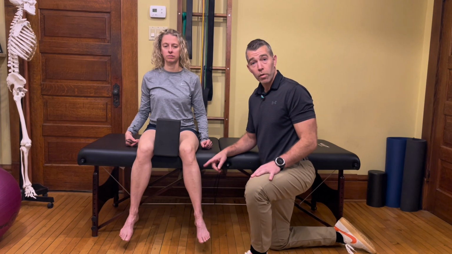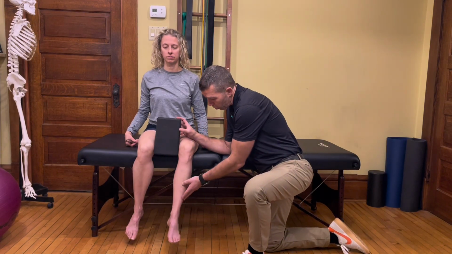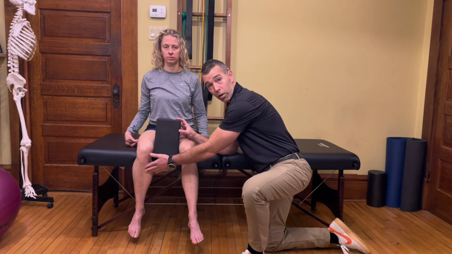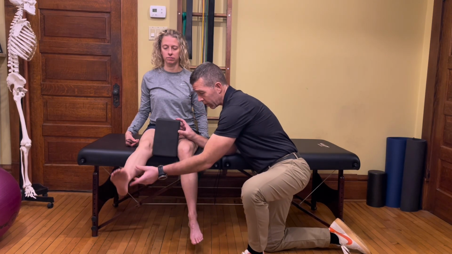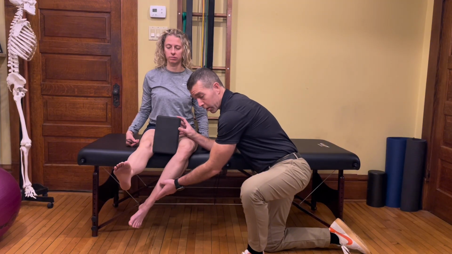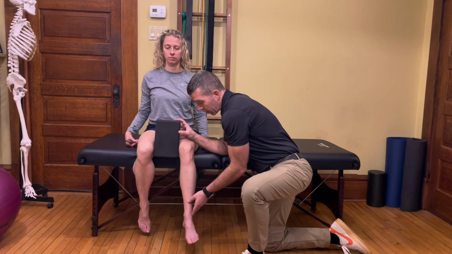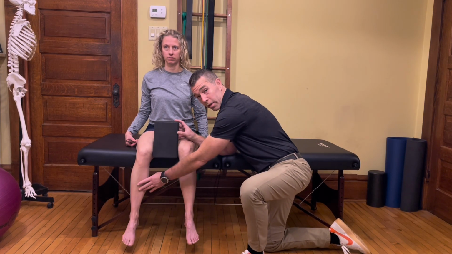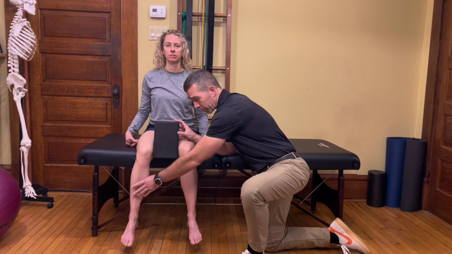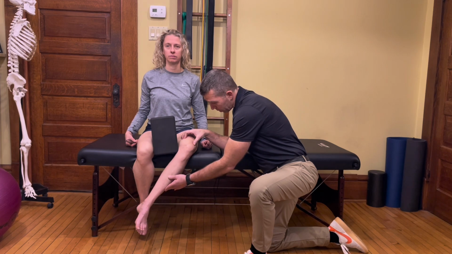Now we can do the same thing for testing external. The only issue with external is when you rotate, you're often banging into this leg here, so you just want to make sure you're getting that out of the way. You can either extend it and rotate this leg underneath, or we can just flex it a little bit underneath and let that leg come up over the other direction. But either way, you want to make sure that this leg isn't interfering with the test. From here, you're just rotating, trying to get that foot up as high as you can.